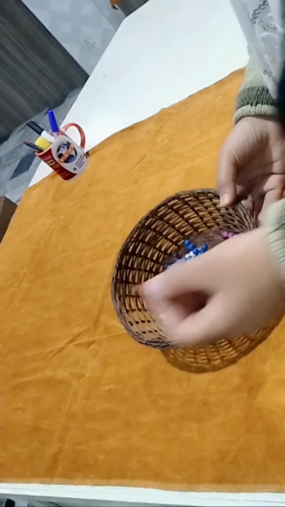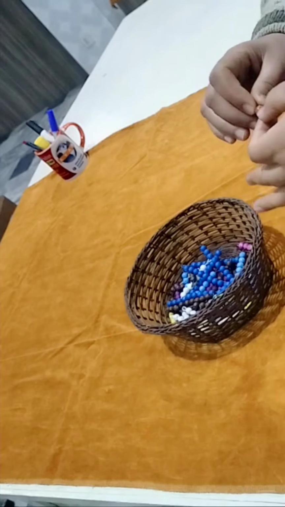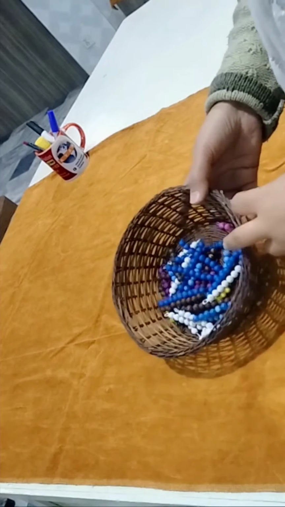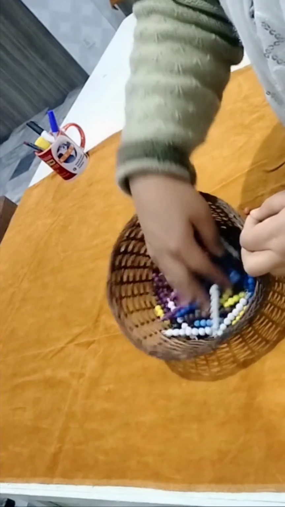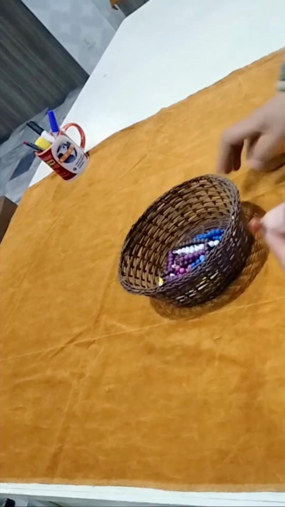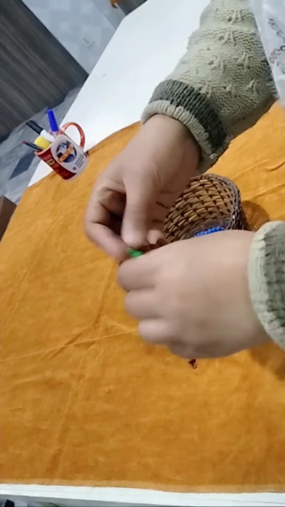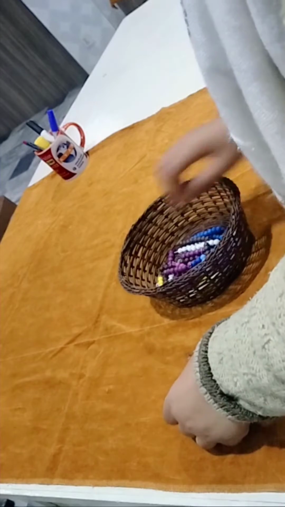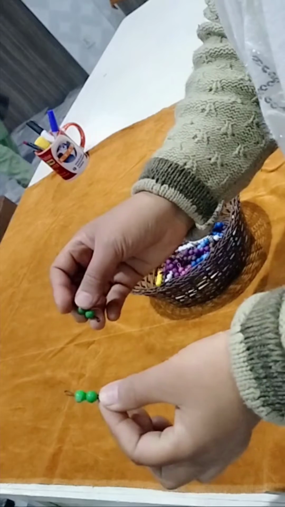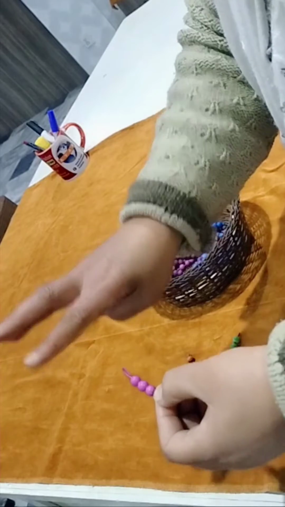In that you will keep bars of 1. The material consists of unit bars, and all the colors which you can see in the bead stairs are available here. But I am going to tell you the quantity of each. Bar 1 is 1 in number. Then you should have 2 bars of 2 in this basket. And if it is bar 3, you are going to take 3 bars of 3.